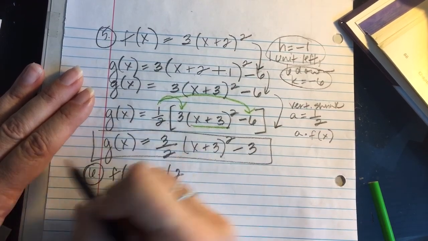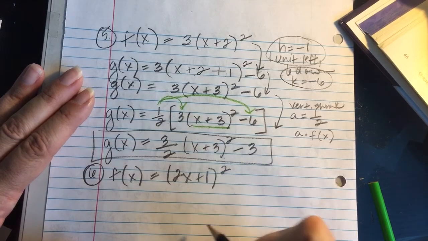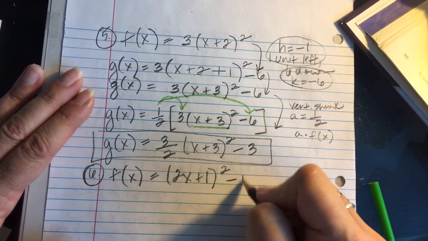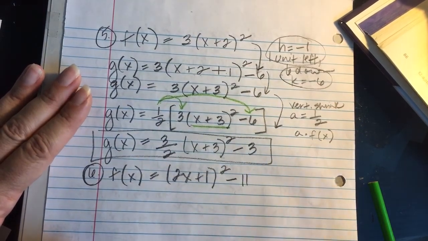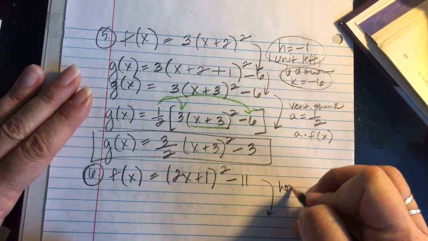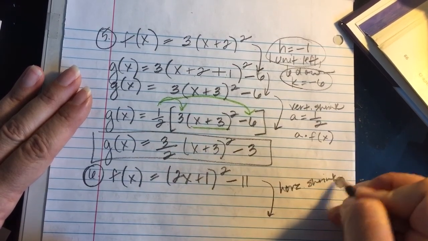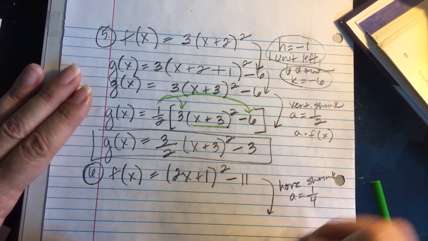Now in number 6, the function we start off with is 2x plus 1 in parentheses, and that all squared, minus 11. Now the first thing that we have to do from here to here is a horizontal shrink. And a horizontal shrink, if I remember right, so they tell me that a is a 4th.